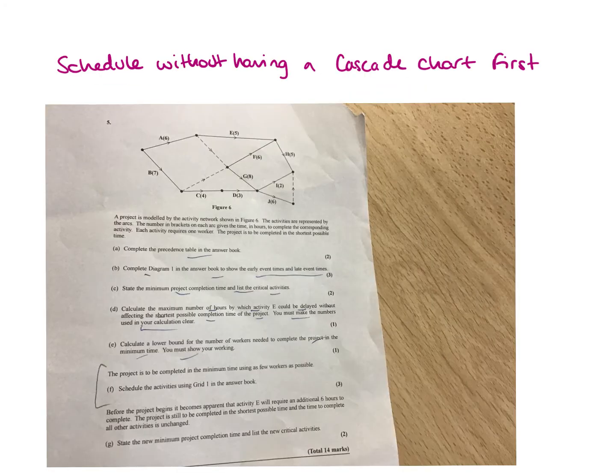Brilliant. Okay, so scheduling without having a cascade chart or Gantt chart first. Some of us finding this difficult. So first of all, complete the precedence table.